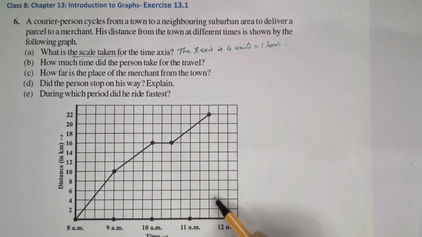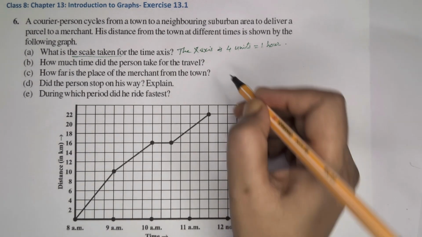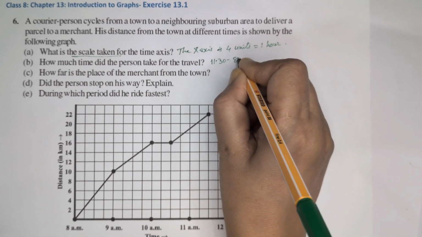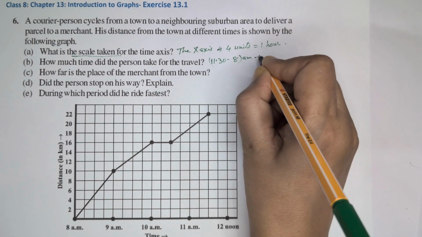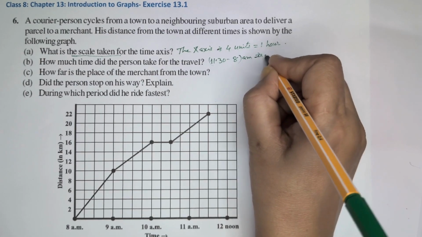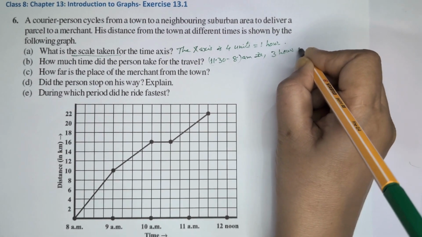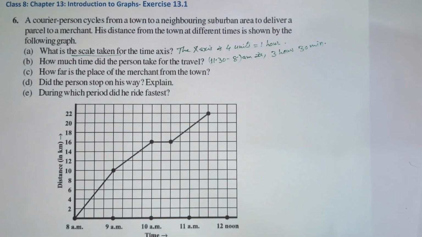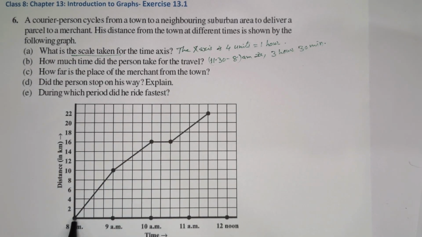He reached by 11:30 and started at 8 a.m. So 11:30 minus 8 a.m., he traveled 3 hours 30 minutes. He traveled 3.5 hours.